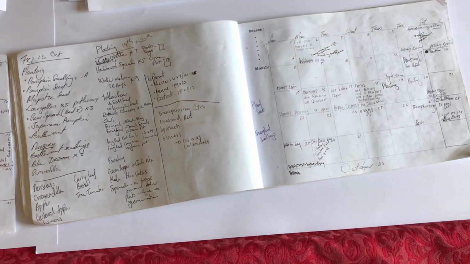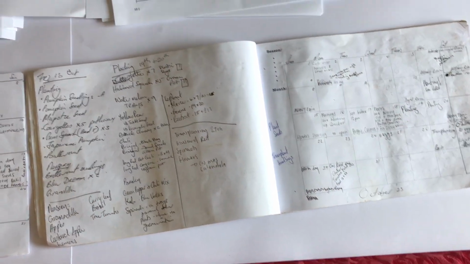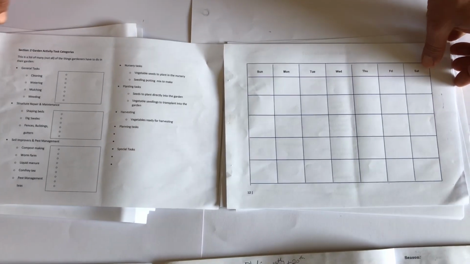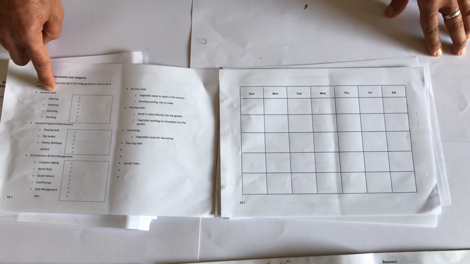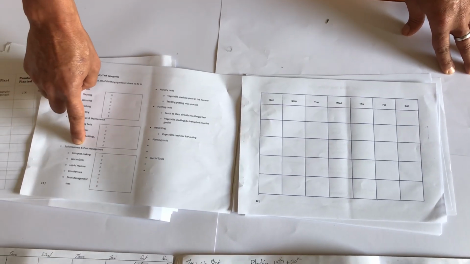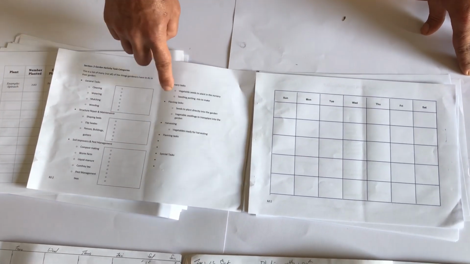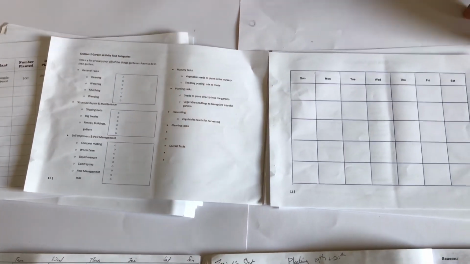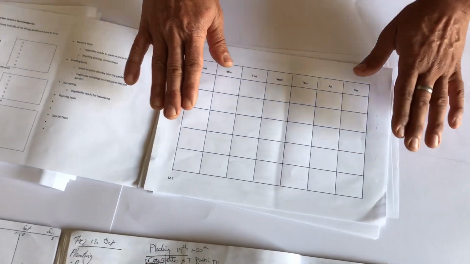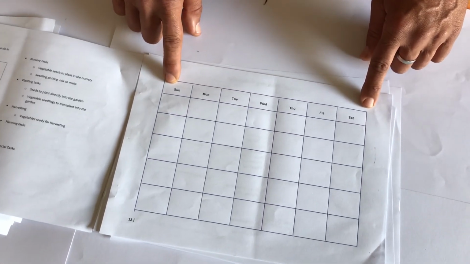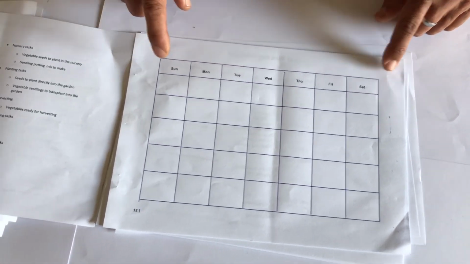So these 2 you're going to make 12 copies of, 1 for each month. For every month, you're going to be thinking about what's my general tasks, what's my structures that I have to work on, what's my soil improvement jobs, what's my nursery tasks, my planting tasks, my harvesting tasks, my planning and special tasks. When it comes to this page, this is now where all the work is planned. So I'm going to show you what an old one looks like.